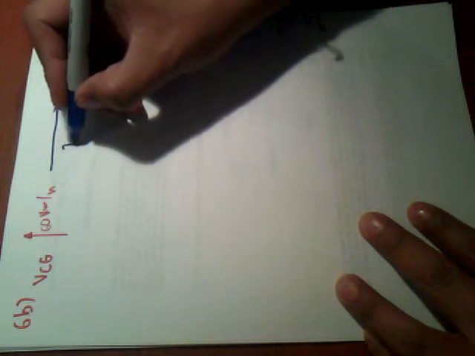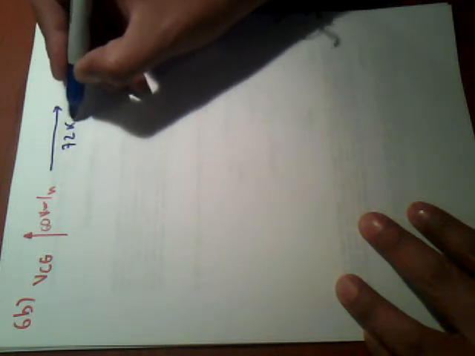So this one will be 60 kilometers per hour, and the velocity of the truck is 20 meters per second, but in part A we converted that into kilometers per hour, so what we have is a velocity of 72 kilometers per hour. This is the velocity of the truck relative to the ground.